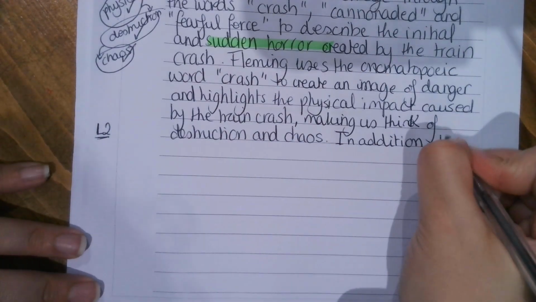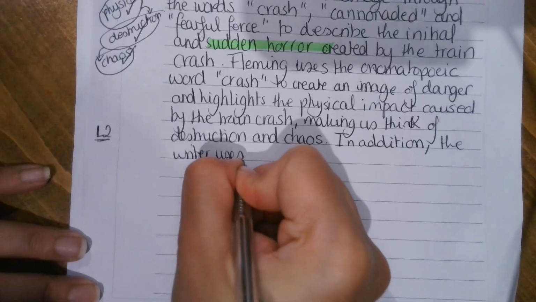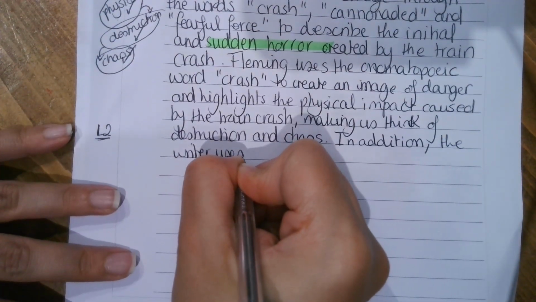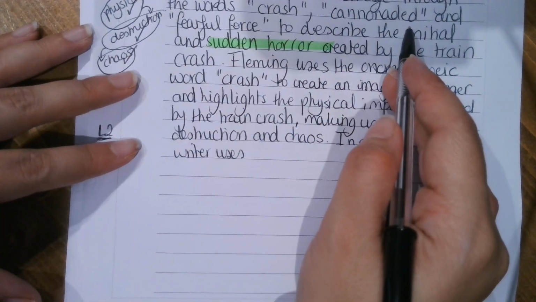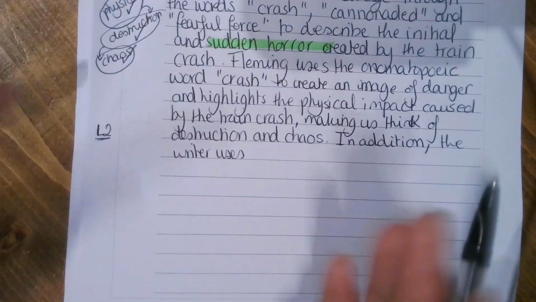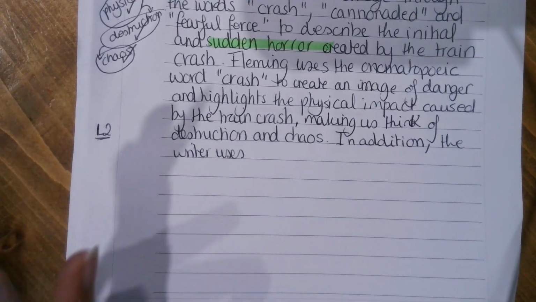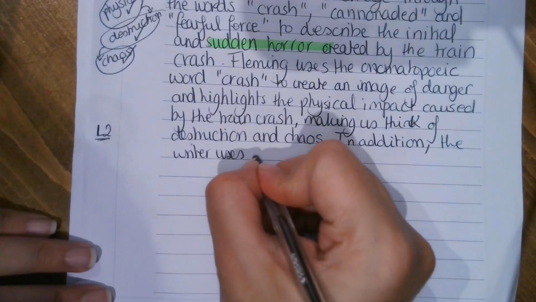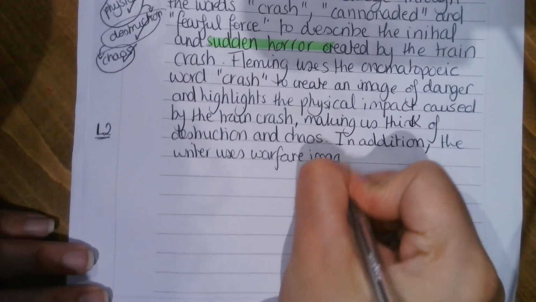The writer uses. Now, I can say the word cannonaded, okay? But when I think of cannons, I think of like warfare, I think of war. So I'm actually going to use warfare imagery.